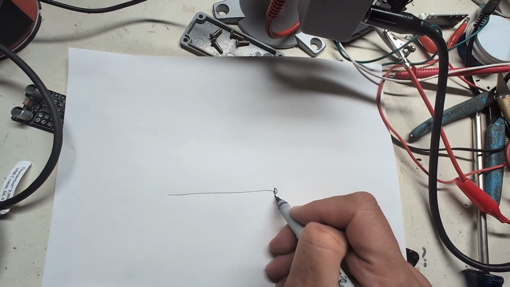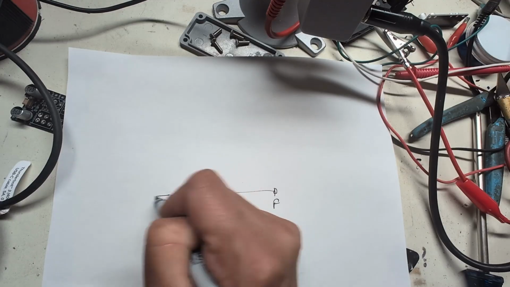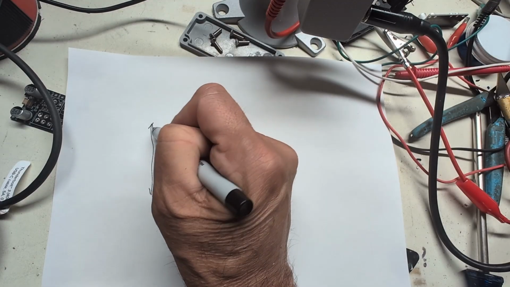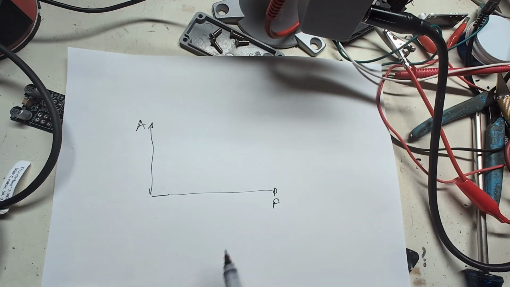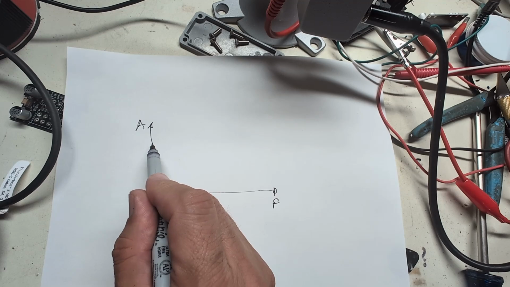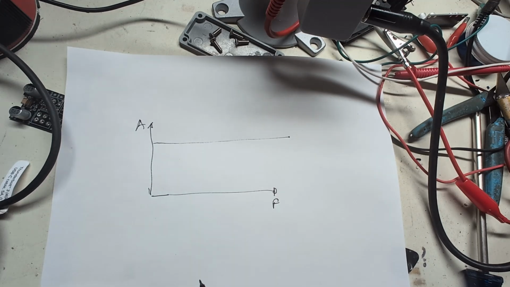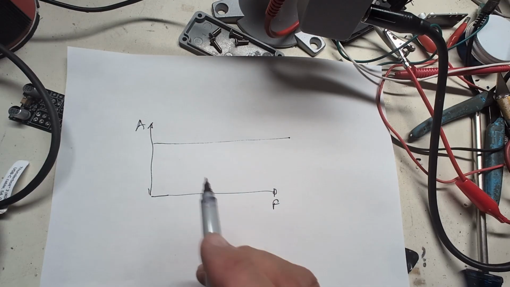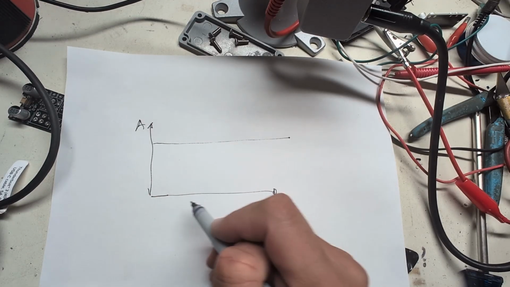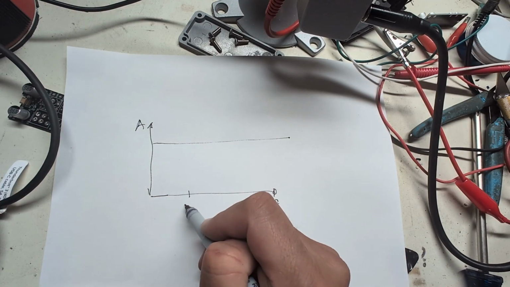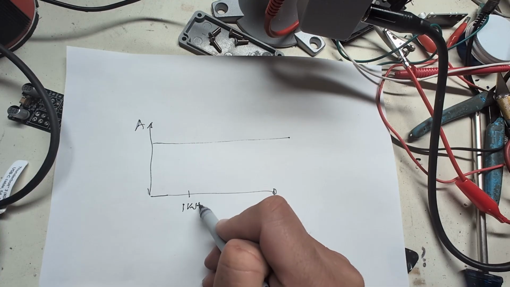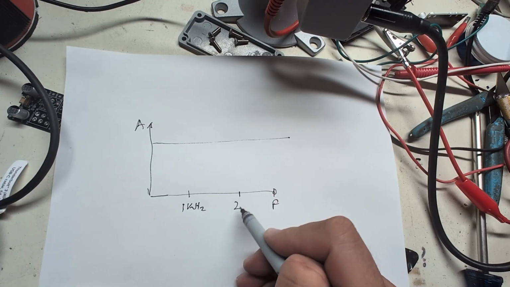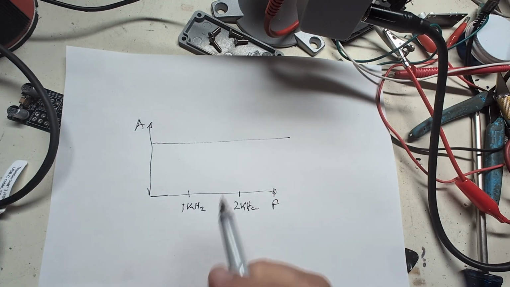Frequency, F, and the response, this is amplitude. With just the buffer in, it's just a flat line. With the inductive element attached, so when the switch was in one position, let's say this is 1 kilohertz, and this is 2 kilohertz, kind of a linear scale.